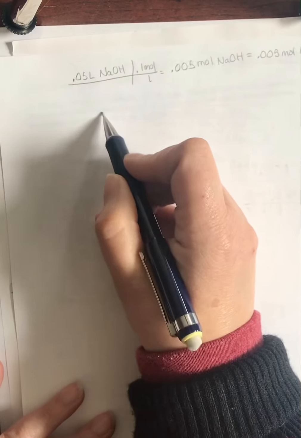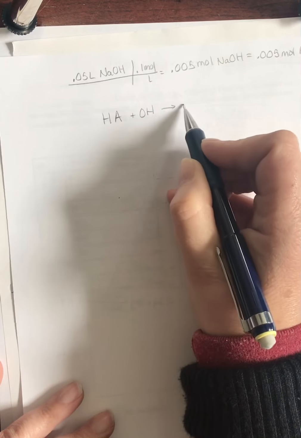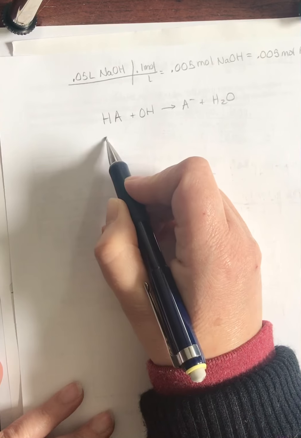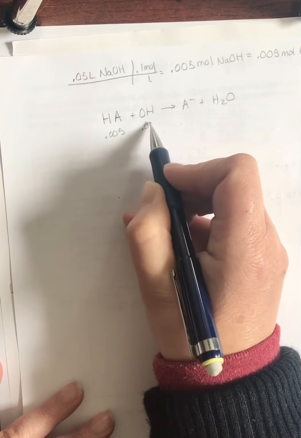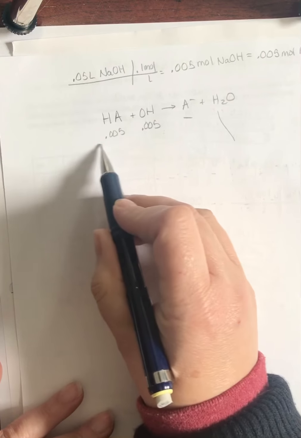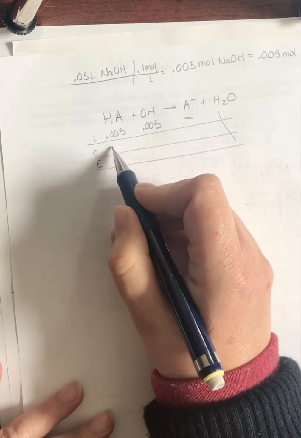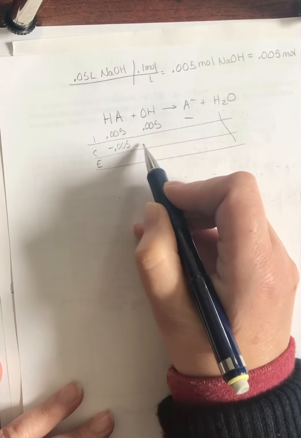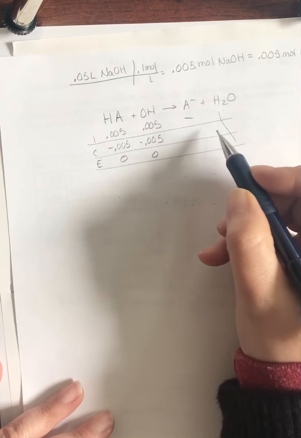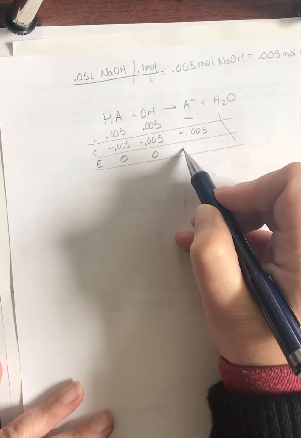So let's think about what that means. That means that in this equation, I started out here with 0.005, 0.005, none, and we don't really count that. And so if I set up my ICE table here, all of this has been used up, all of this has been used up, so I end up with none of those, and I'm adding 0.005 here.